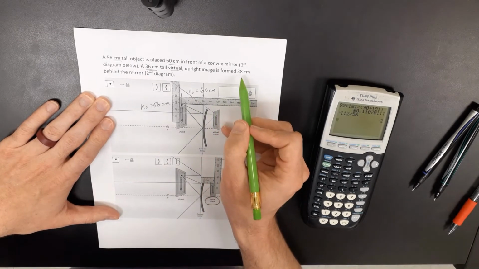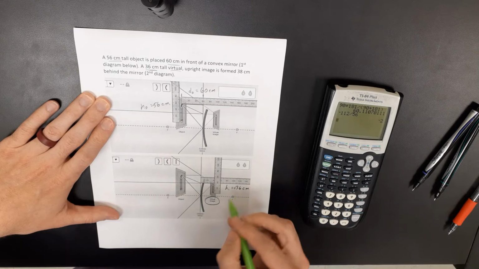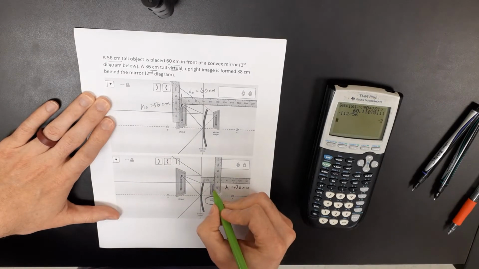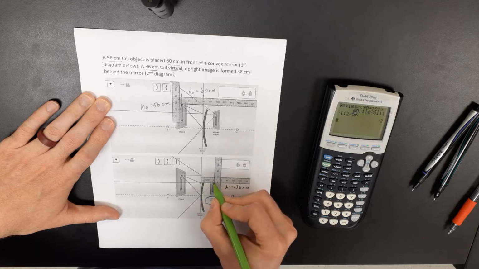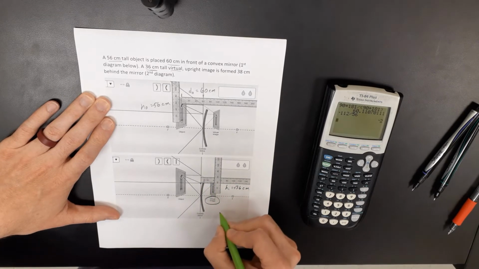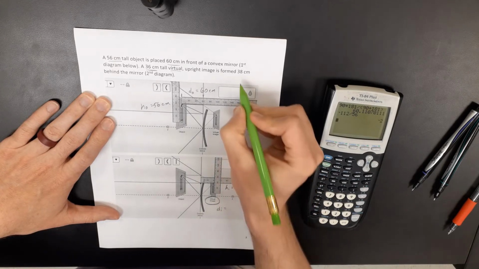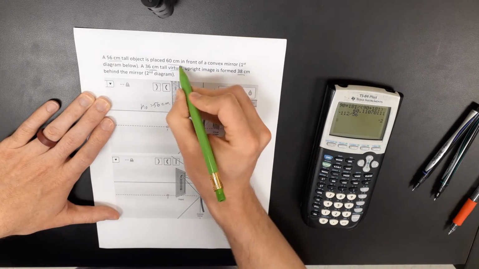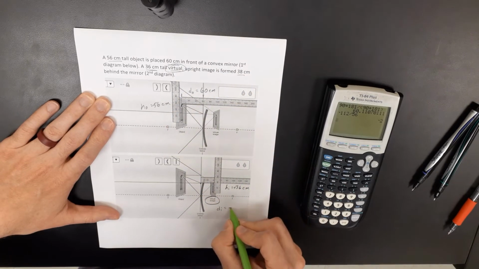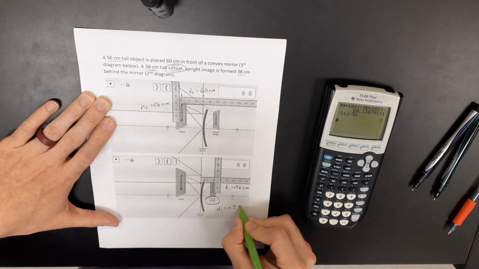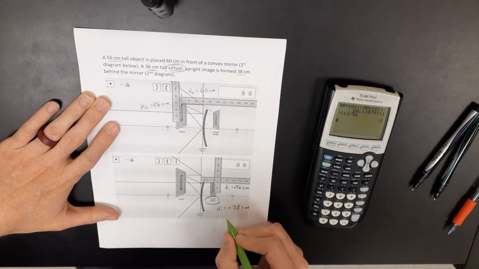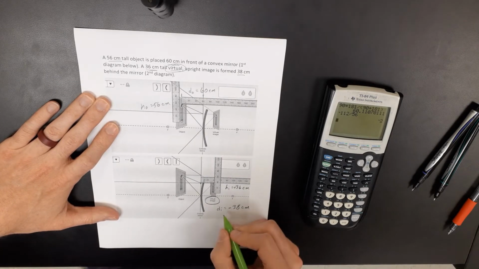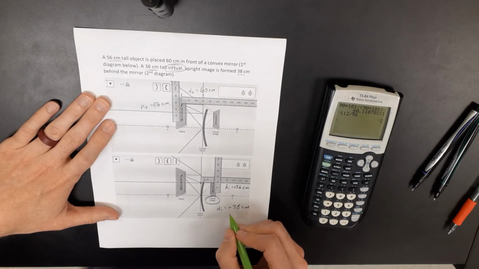It formed 38 centimeters behind the mirror. So again, you can see I'm here where I was setting up my ruler to measure from the front of the mirror to where the pencil image was formed. So this image distance is 38 centimeters, but it's a virtual image. That means this must be a negative 38 centimeters. A virtual image will always have a negative image distance.